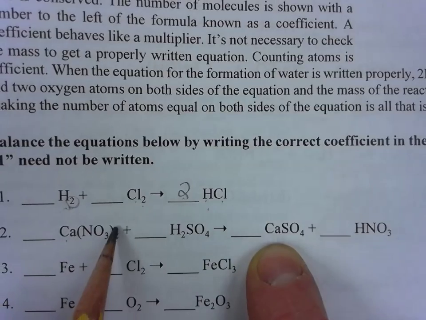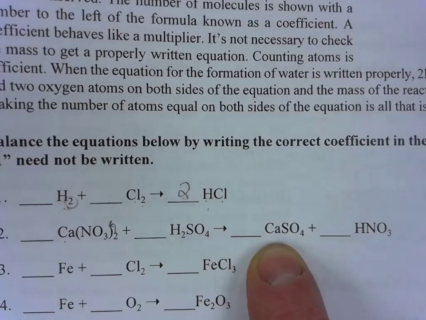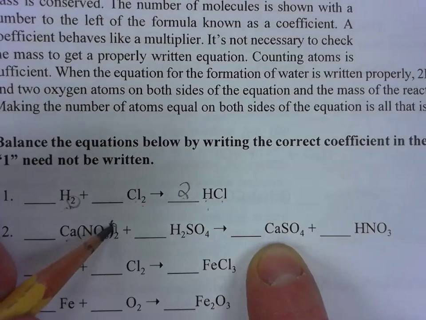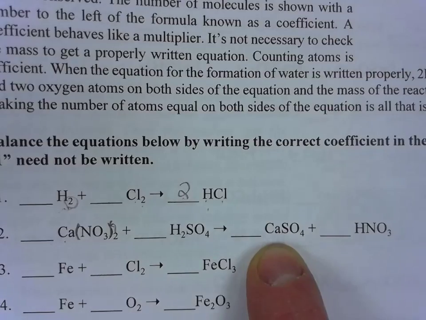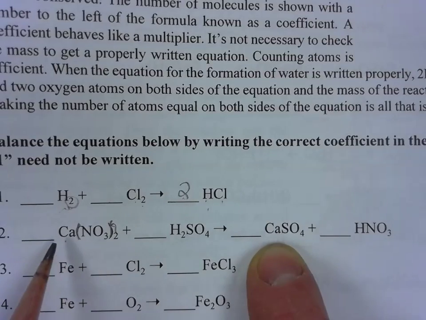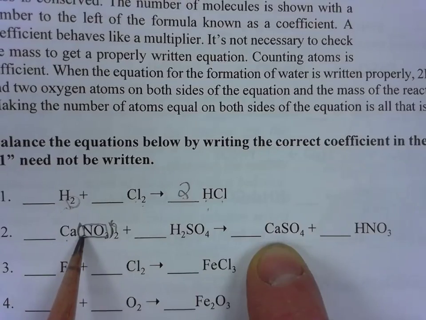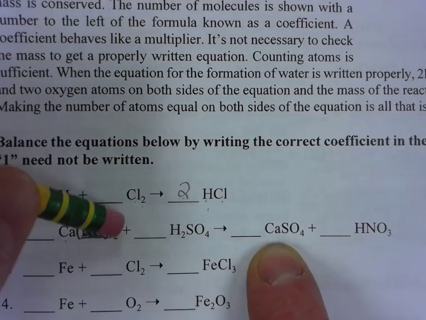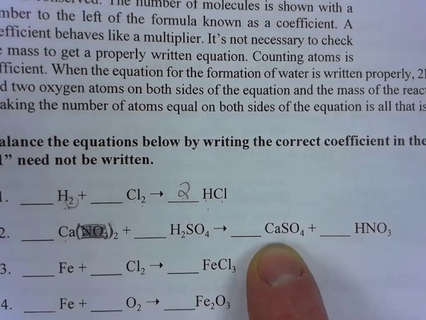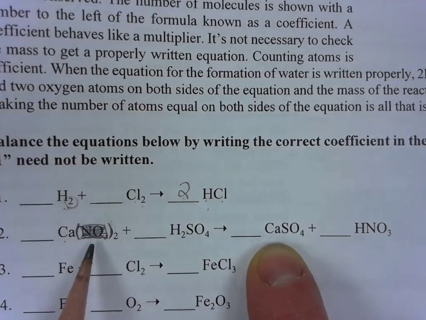And this little subscript right here, that number 2, see how it's pointing to your little parentheses here, your parentheticals? That means there are 2 NO3s, and just like everything else when we were doing our chemical formulas and the naming, you treat your polyatomic ion as if it's one thing. This is one block of polyatomic ion, you know what I mean? And there are 2 of them. So there are 2 NO3s over here.